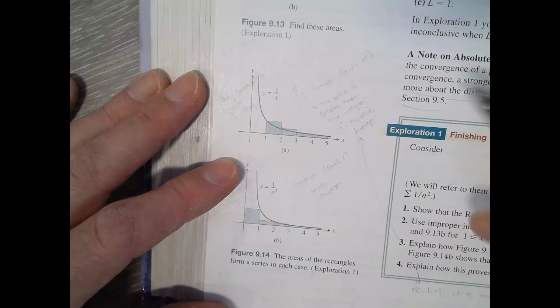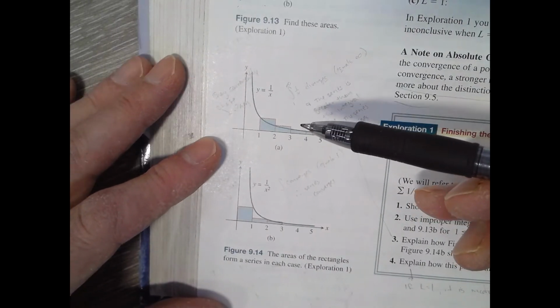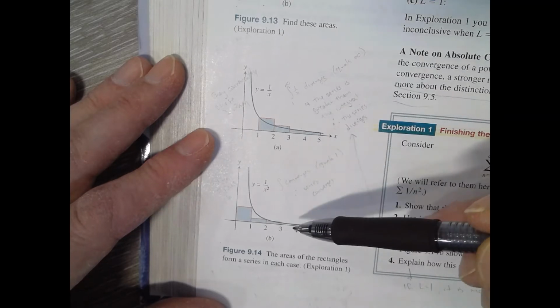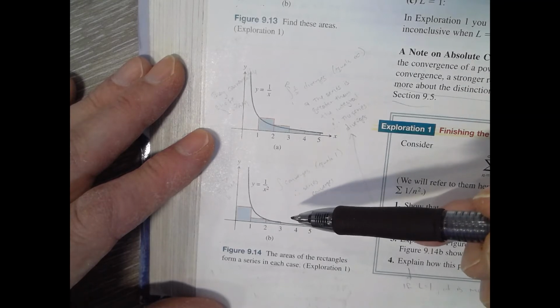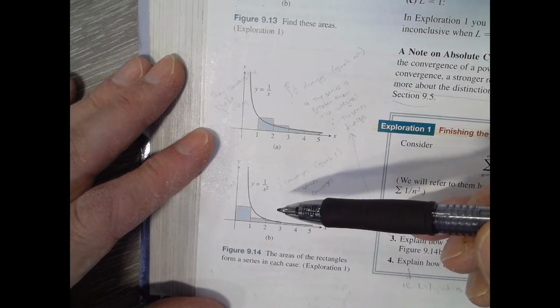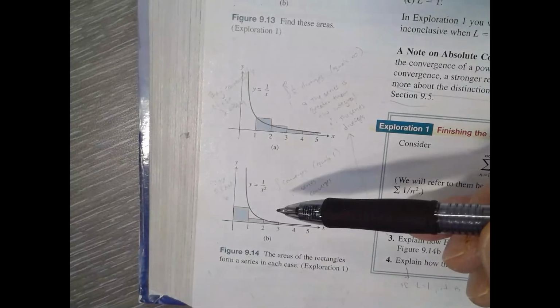If you look at this, what RAM are they using here? They're using LRAM, right? And what RAM are they using down here? RRAM. If you did LRAM on the bottom, you couldn't prove anything because the area of the box is bigger than the area under the curve, so it could either diverge or converge.